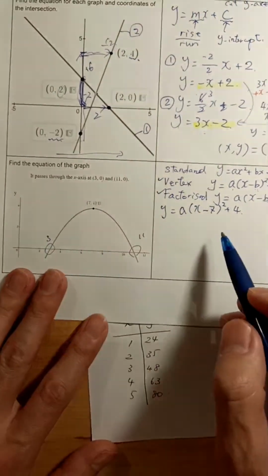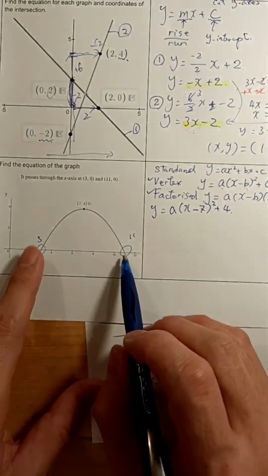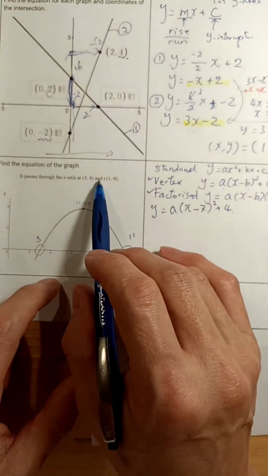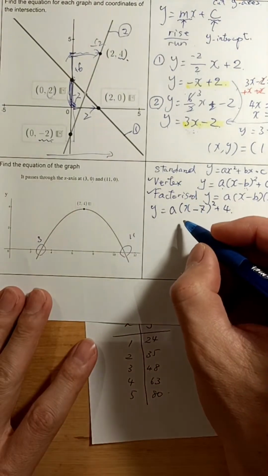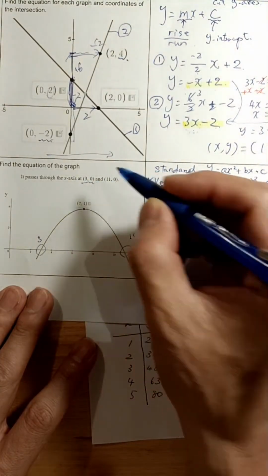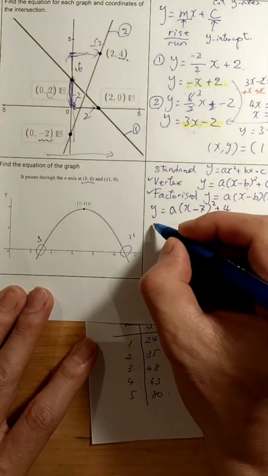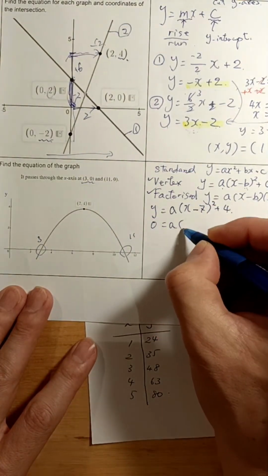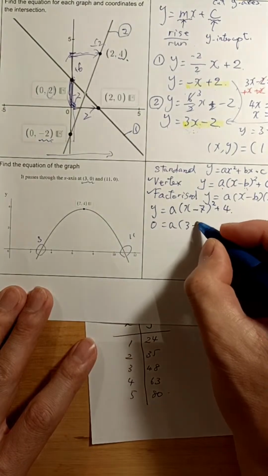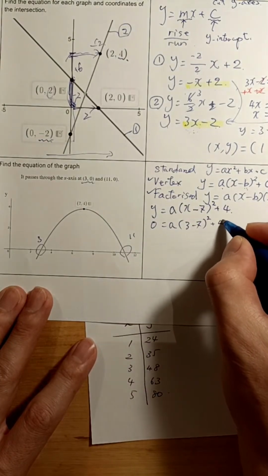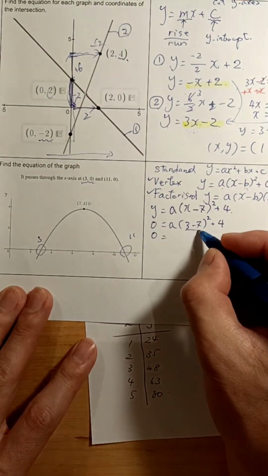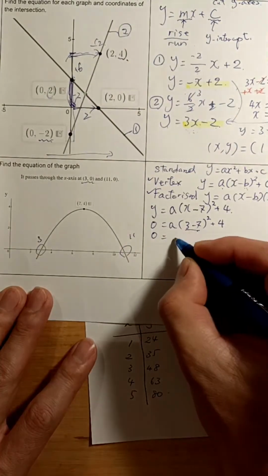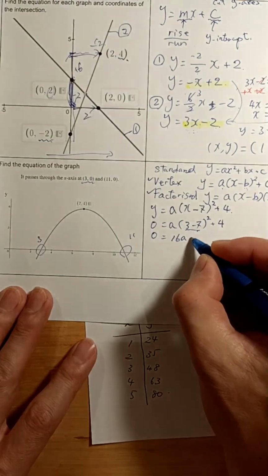Then to figure out A, you plug in one more piece of information. Let's say x equals 3 and y equals 0. So 0 equals A bracket 3 take away 7 to the power of 2 plus 4. This is negative 4, and negative 4 times negative 4 is 16A, plus 4.